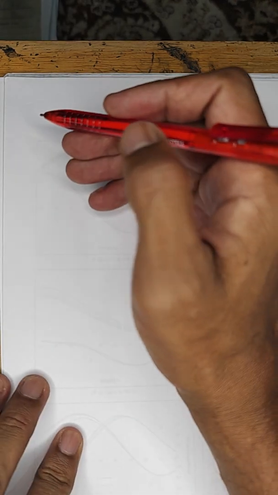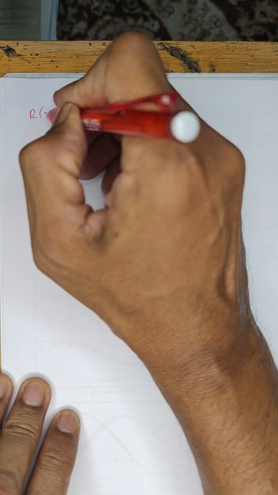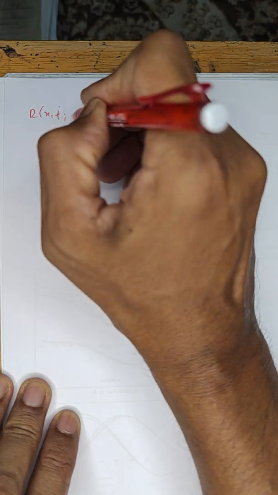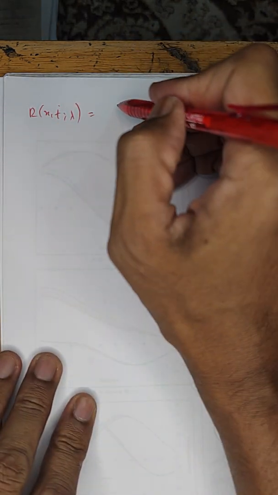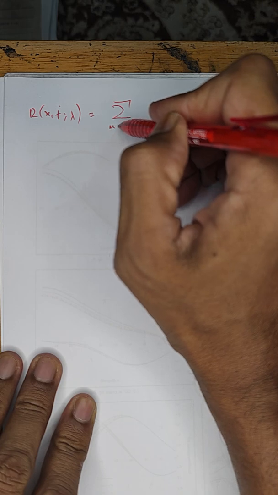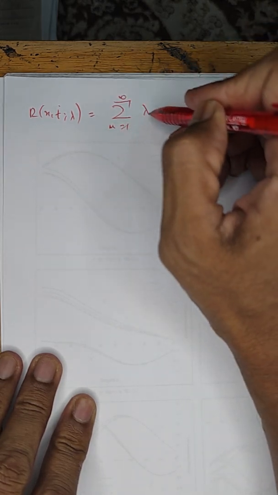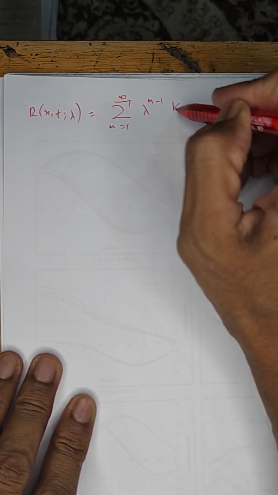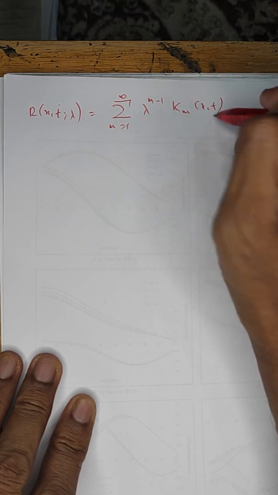From the general formula of the resolvent kernel, we have R(x,t;lambda) as the summation from m equal 1 to infinity of lambda^(m-1) Km(x,t).